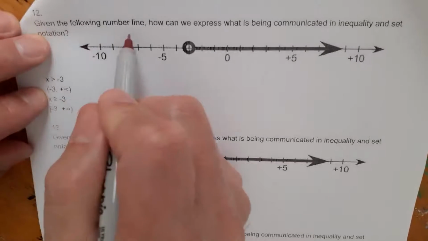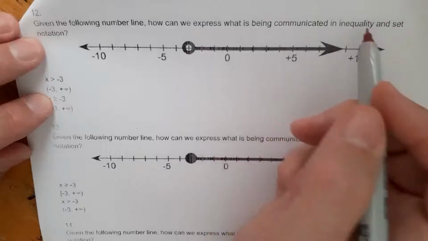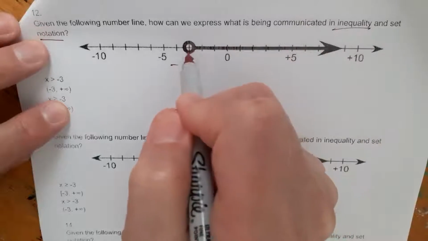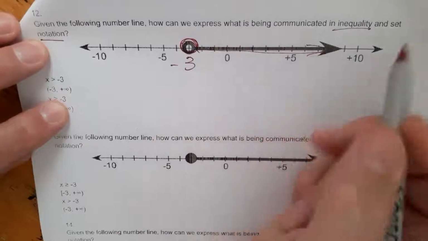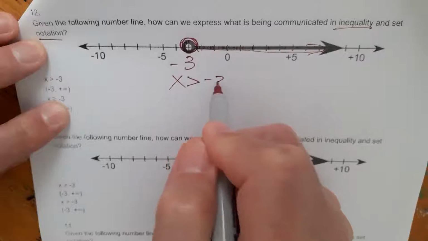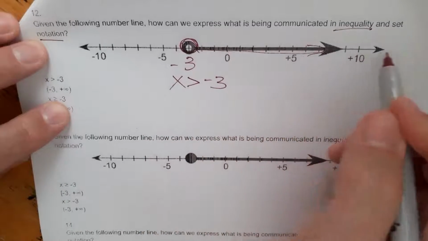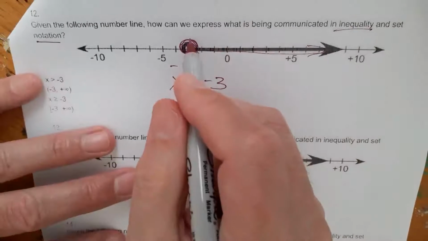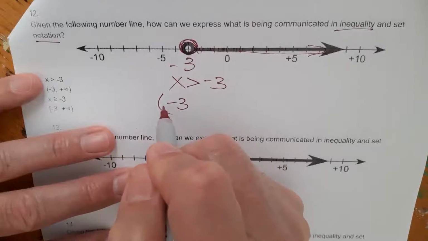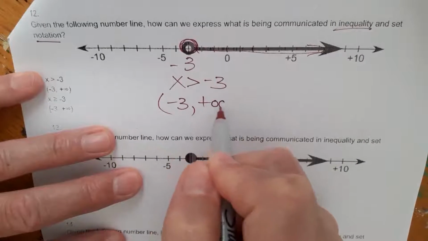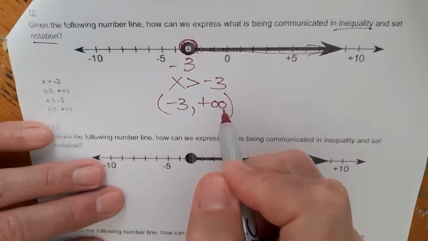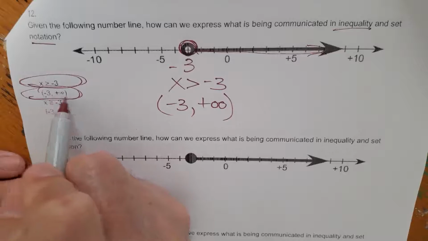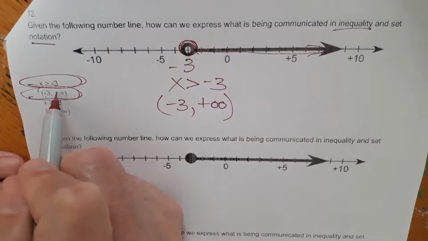All right? Given the following number line, how can we express what is being communicated in inequality and set notation? So here we go. This is -3, open dot, and off to the right. So we can say x is greater than -3, because x is everything above the -3, but not including the -3, that's why it's greater than. In set notation, the -3 is not included, so parentheses -3, comma, positive infinity, and parentheses because infinity is not a number, right? X is greater than -3, and parentheses -3, comma, positive infinity to show set notation.